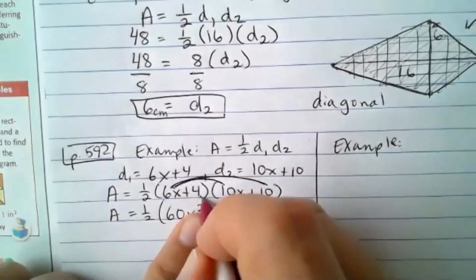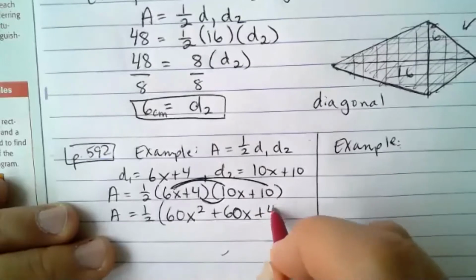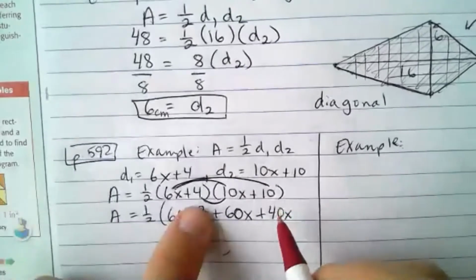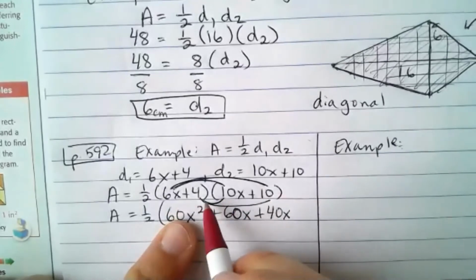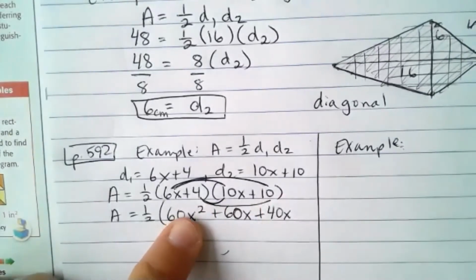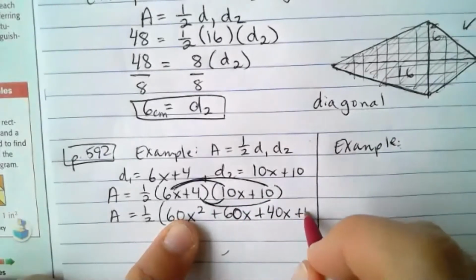Now we're going to do inner. Inner is 4 times 10x, which is 40x. And then the last terms are from 4 to 10. So we've got 4 times 10 is 40. Okay.